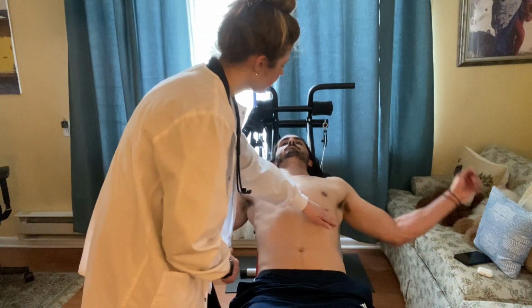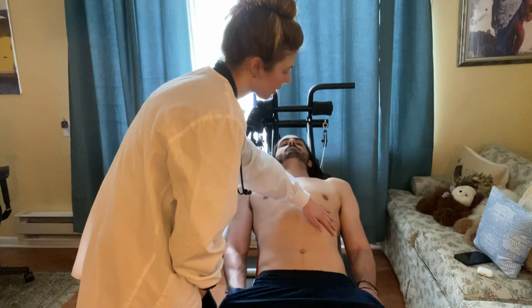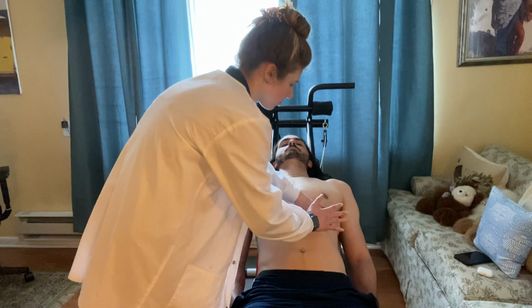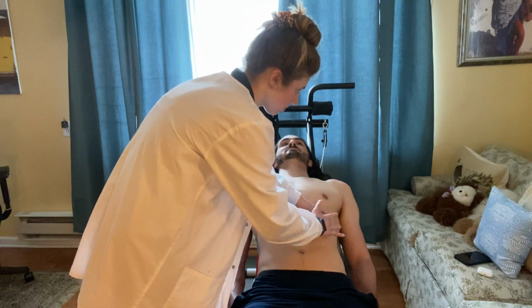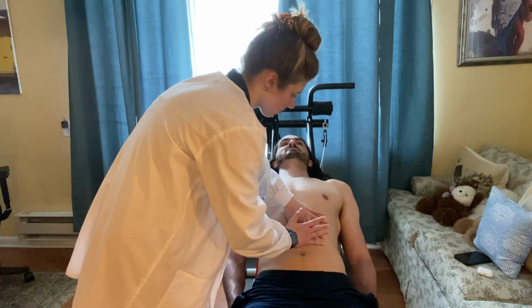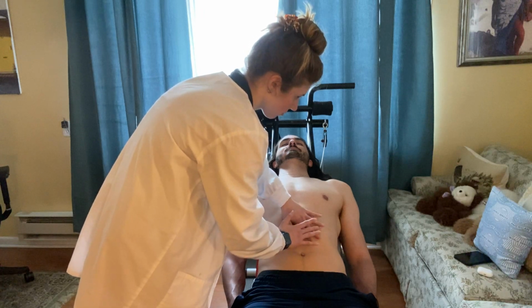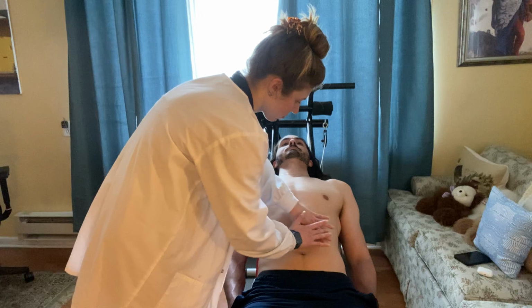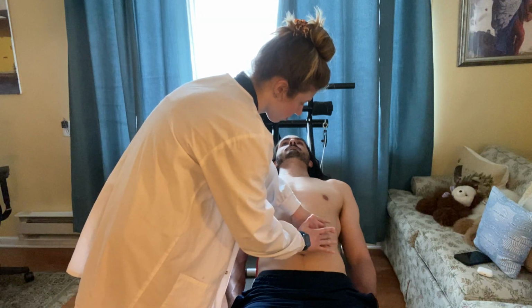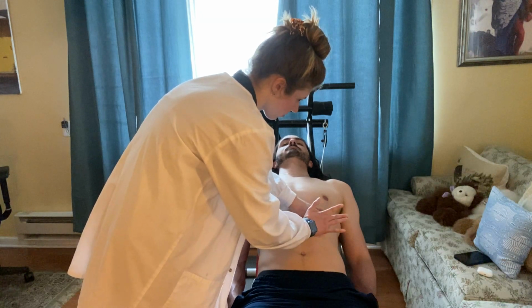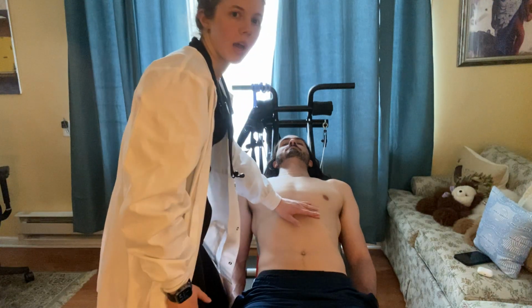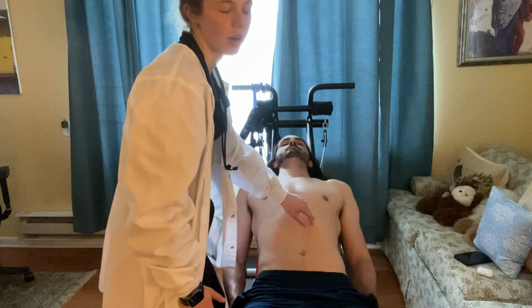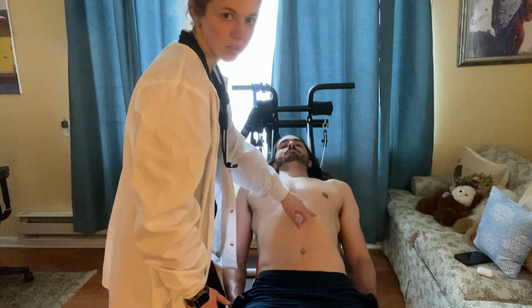Okay, and then next we're going to go onto our left side, and we're going to be percussing for the spleen. Okay, so about here is where we hear it change into dullness.